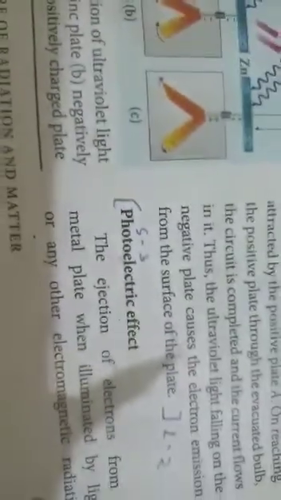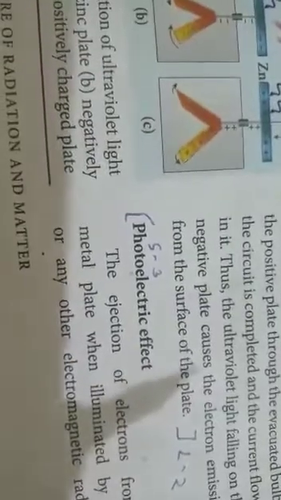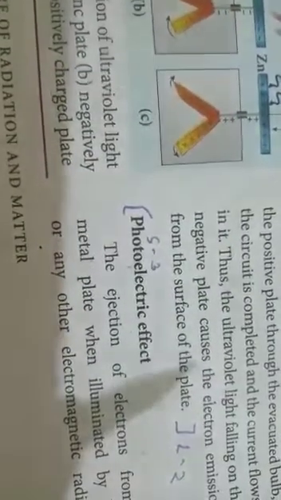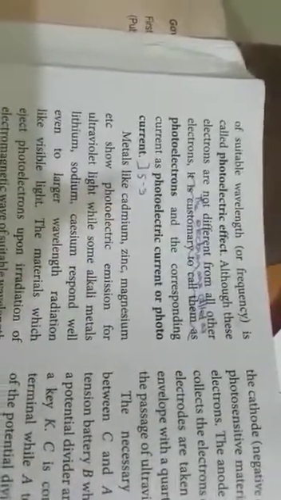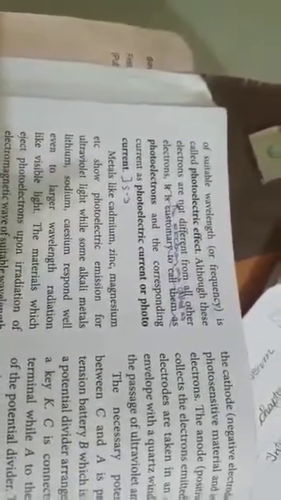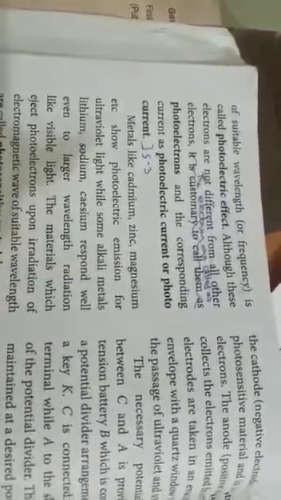So from these three experiments, we conclude that the photoelectric effect means emission of electrons from the metal surface when we pass the light or suitable electromagnetic radiation with the suitable frequency. It is called the photoelectric effect. The corresponding current is called the photoelectric current or photocurrent.